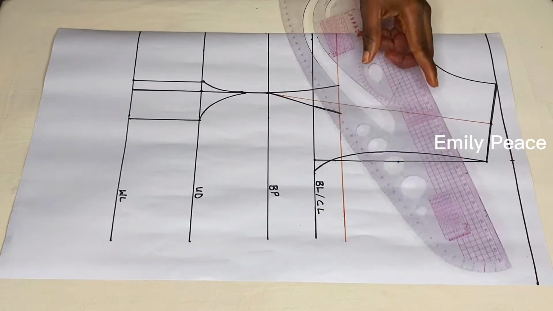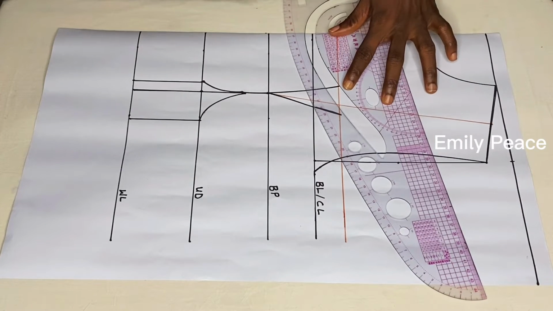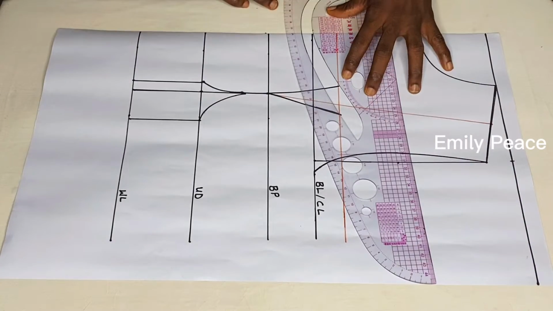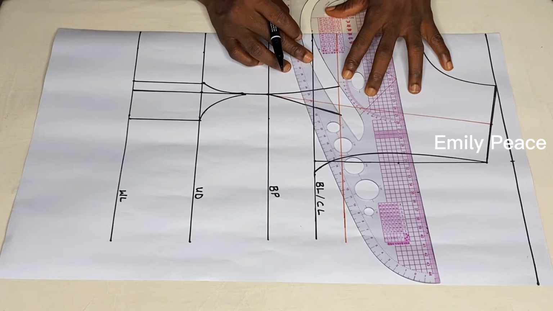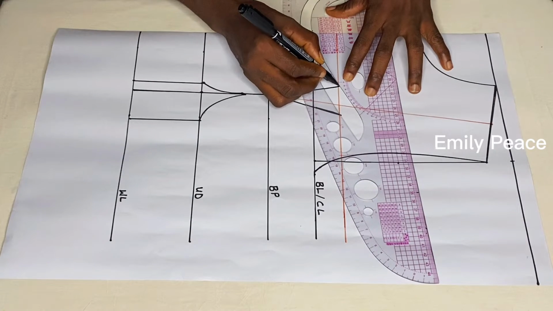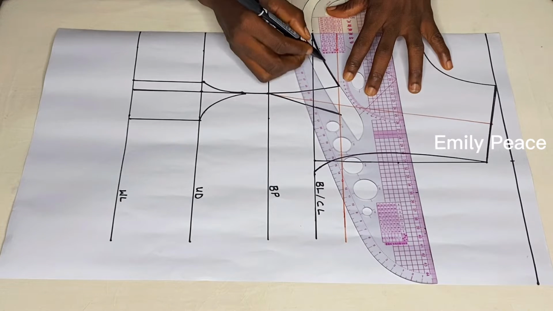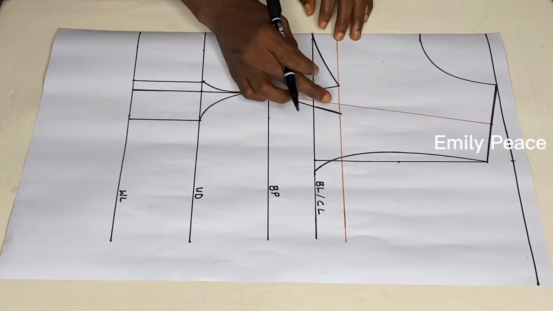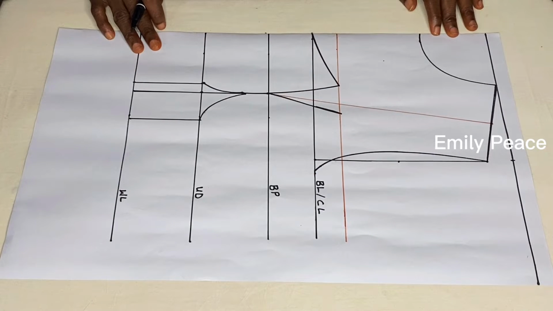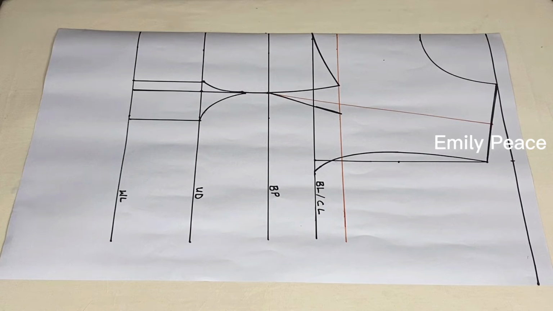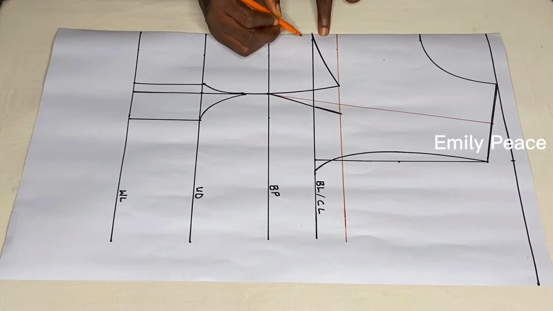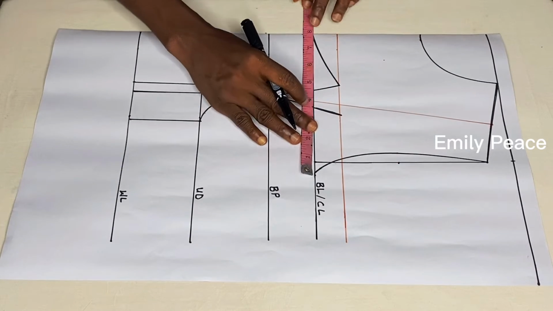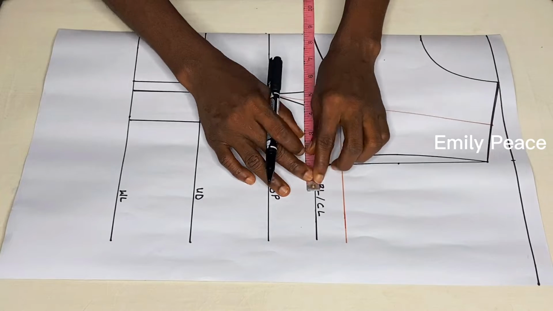You're going to decide how you want the sweetheart neckline to be. For mine, I want it to stop at the bust line. So I'm going to use my curve ruler to find a curve from the dart point to the bust line. You can decide to take yours lower than the bust line or even above the bust line. It just depends on what you want for yours, okay? But this is how I want mine to be on the bust line. Okay, I don't want it to open. You can go half an inch below the bust line if you want, okay?